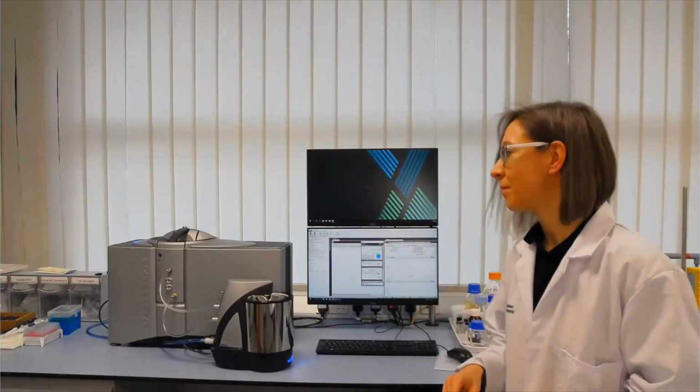So one more thing I'd like to show you, because it's a commonly asked question when we do these types of demos, is how to clean the measurement cell in the Mastersizer 3000. So first of all, I'll just empty the dispersion unit and then we'll bring the cell across here and show you how to clean it.